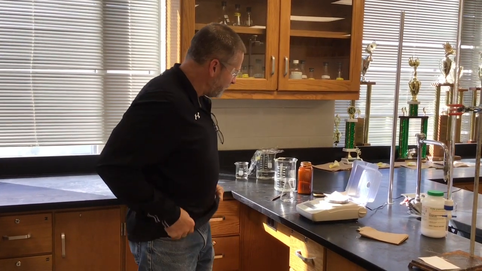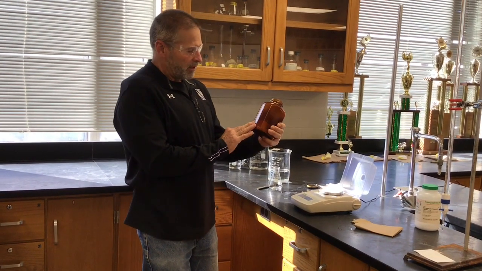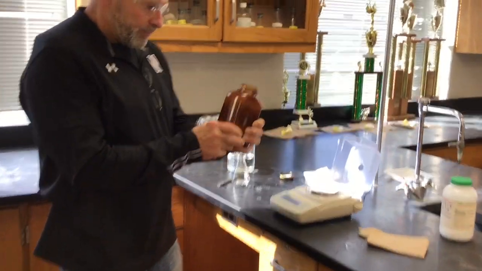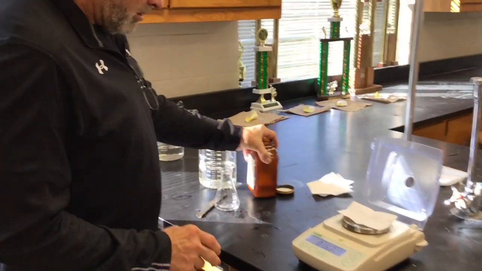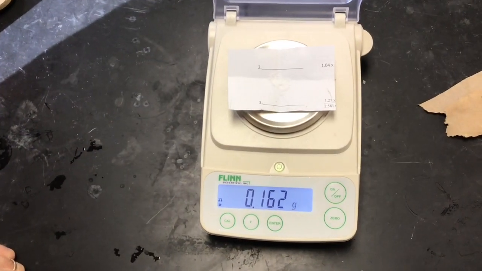We have an unknown acid. Yes, we do, Mr. Moore. So now what we're going to do is titrate to try to figure out the molar mass of this unknown acid. Okay, it's a dry powder. And just as with the KHP, we're going to weigh it out. So we already have a sample weighed out. This is sample number 3. Yes, it is.